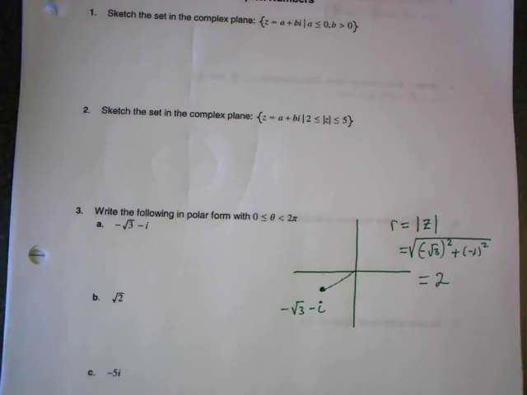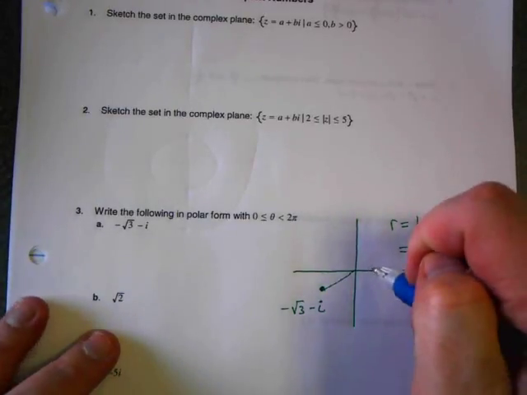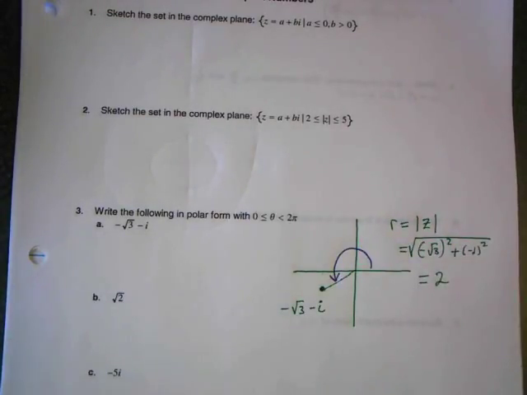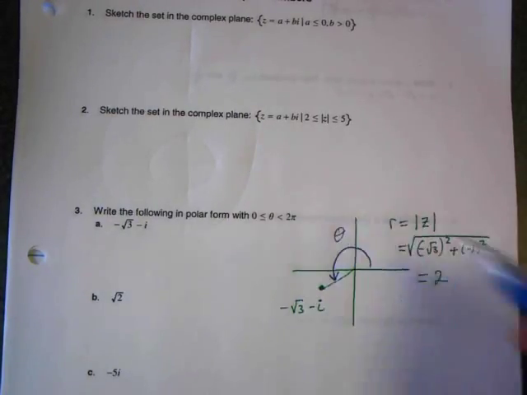And then I need to know the angle. So I would need this angle. How do I find that angle? Call it theta.